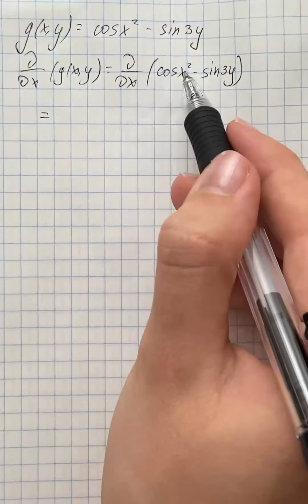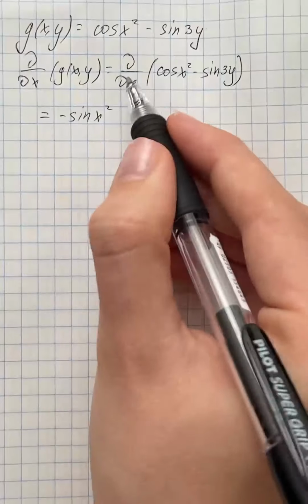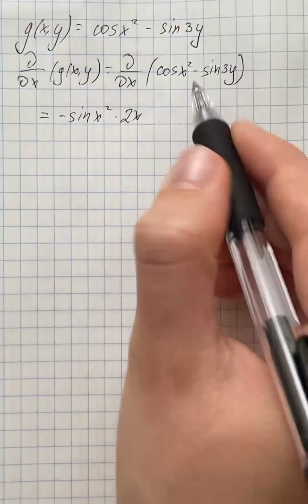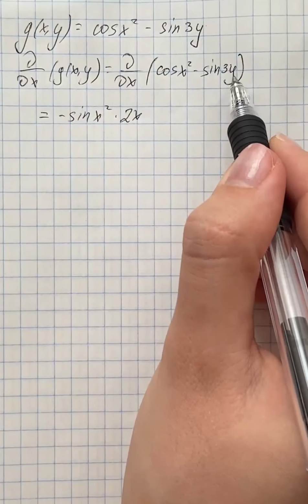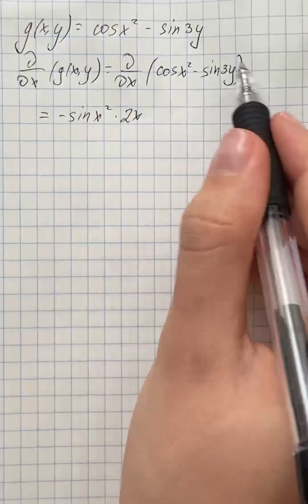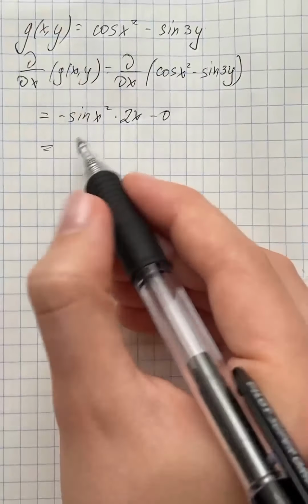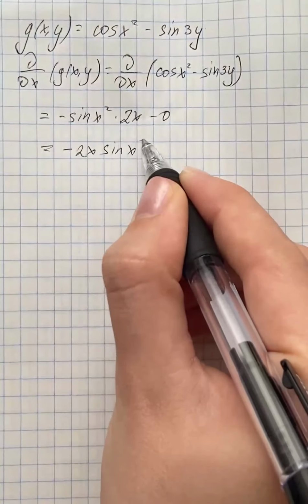So we take the derivative of the cosine function, which is negative sine of x squared, and then multiply by the derivative of x squared, which is 2x. And the derivative with respect to x of sine of 3y is going to be 0 because it's just a constant. So that's going to be negative 2x times sine of x squared.